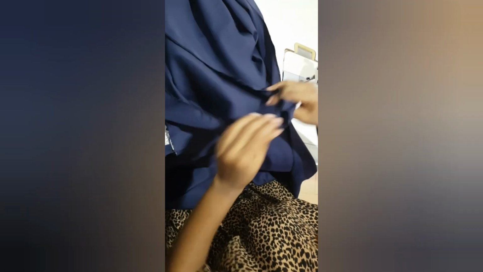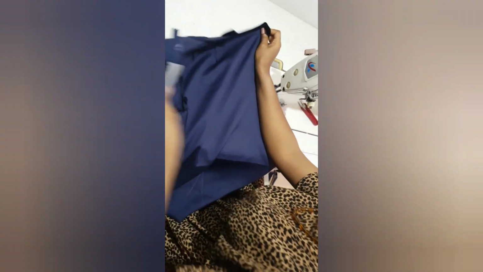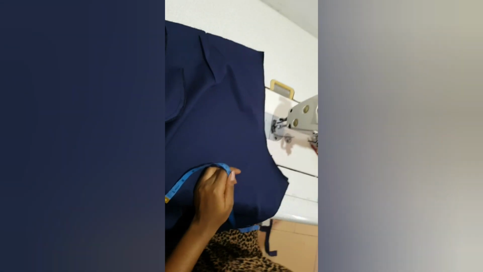Okay, so after we sew the side pieces, we are going to open it up and then press, because we want everything to look as neat as possible. So after joining both sides and then pressing, we now bring the back pieces together. So you see the front pieces are facing each other, the back pieces are facing each other.